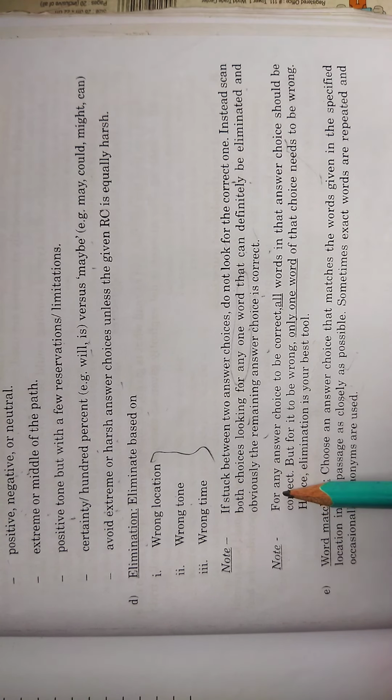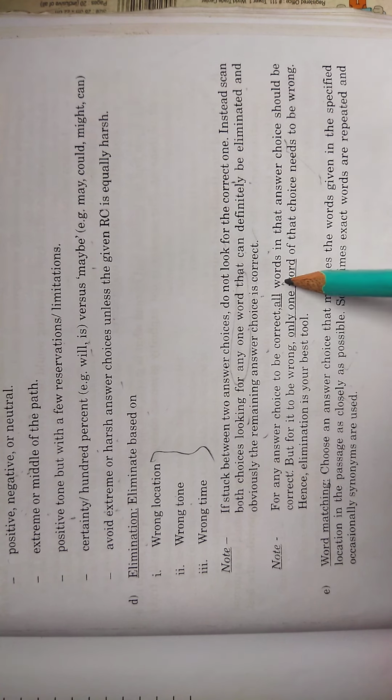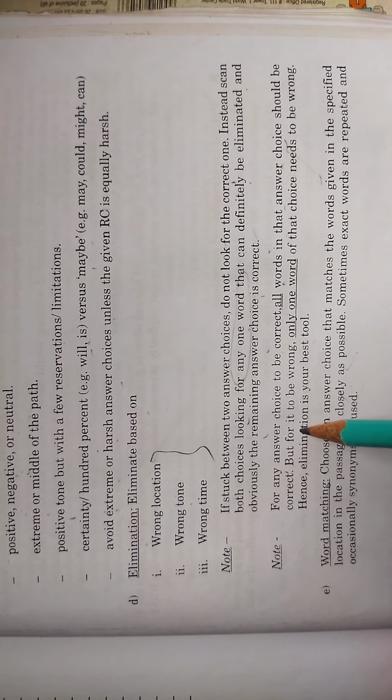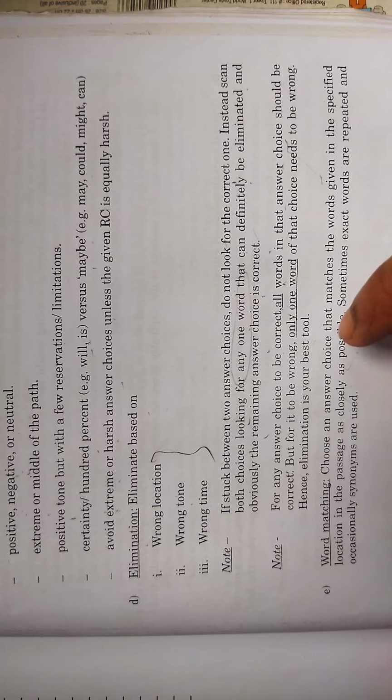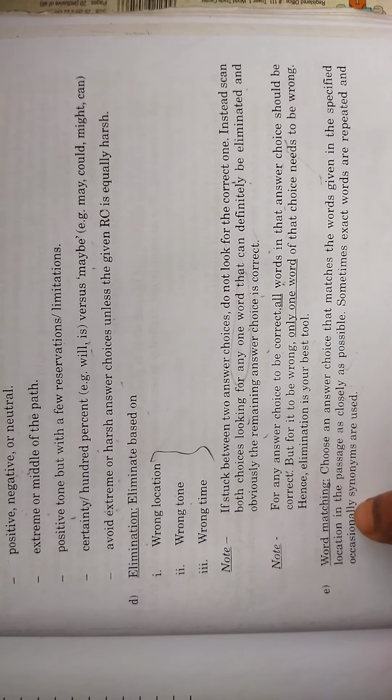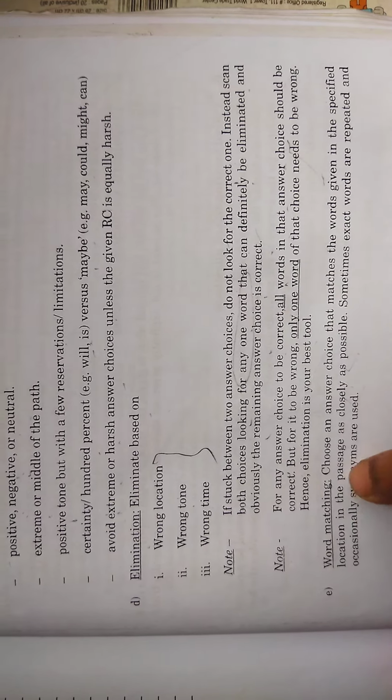And the next note is that for any answer choice to be correct, all words in that answer choice should be correct, but for it to be wrong, only one word of that choice needs to be wrong. Hence, elimination is your best tool. I have already told you the same thing. So now we go to word matching.